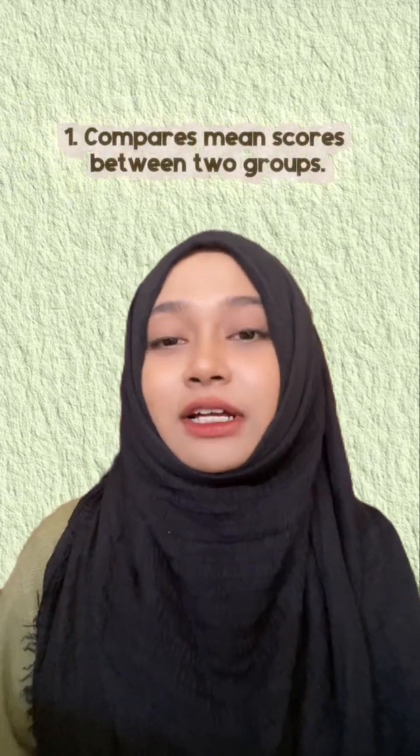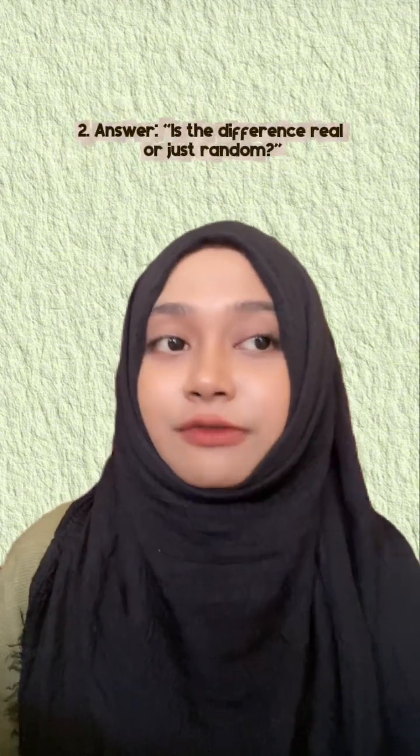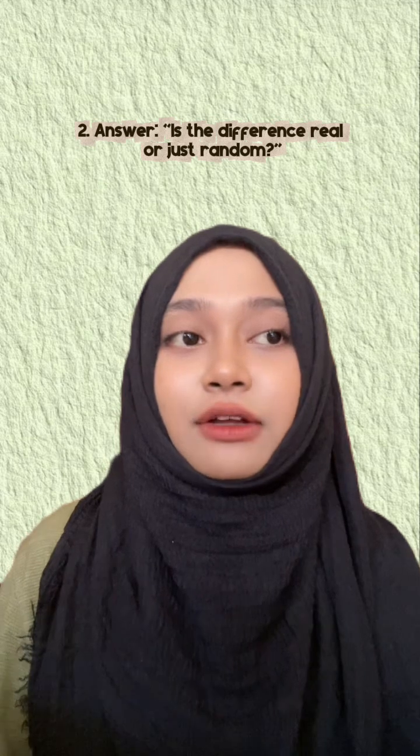The first one is compares mean scores between two groups. So it checks if there's a meaningful difference between two sets of numbers. For example, like class A versus class B. And then the second one is trying to answer the question of is the difference real or just random. So it tells you if one group really performed better or if it just happened by chance.